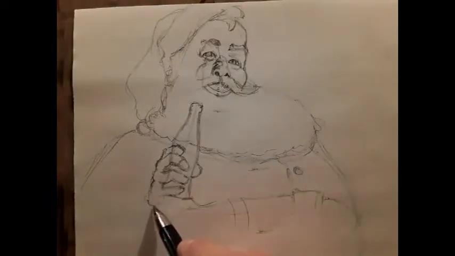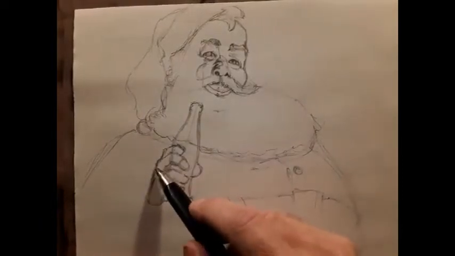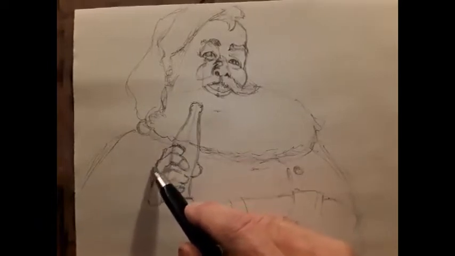I forgot. And this part of the thumb down here, the base of the thumb, is actually right here. Now I'll do the details of the fingers later. I just want to get the general form of the entire portrait done here.